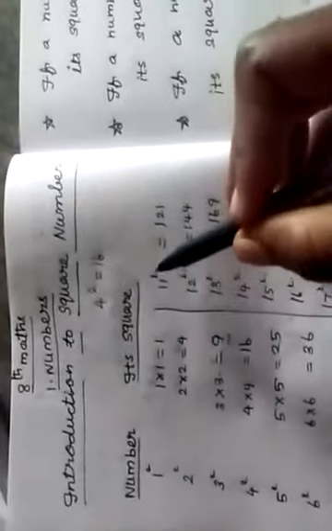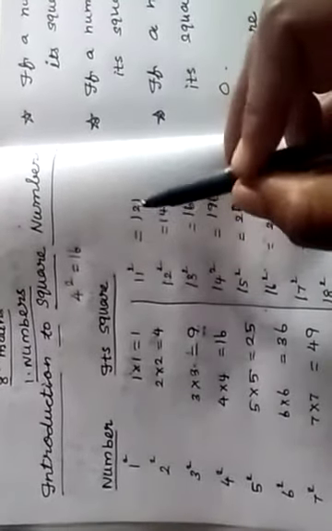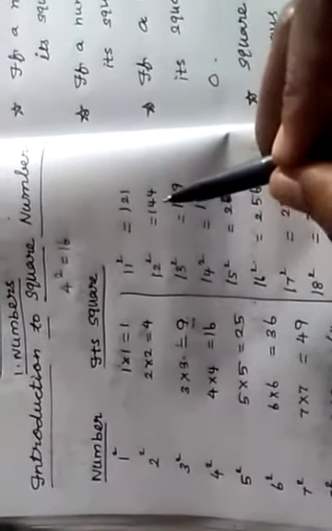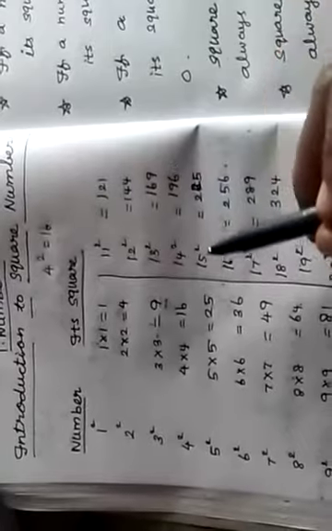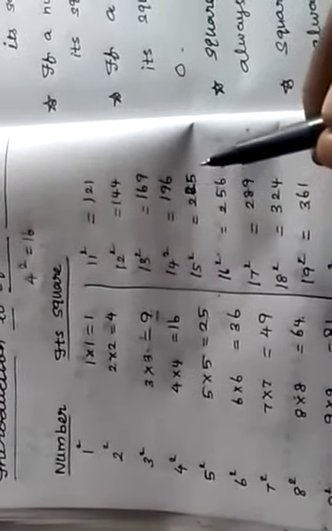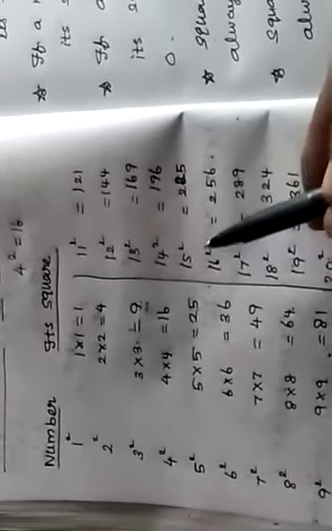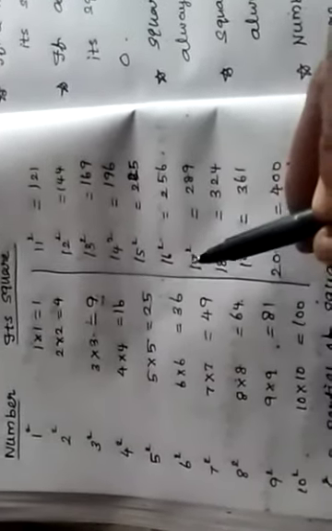Likewise, 11 squared, 121. 12 squared, 144. 13 squared, 169. 14 squared, 196. 15 squared, 225. 16 squared, 256. 17 squared, 289. 18 squared, 324. 19 squared, 361. And the final, 20 squared, 400.